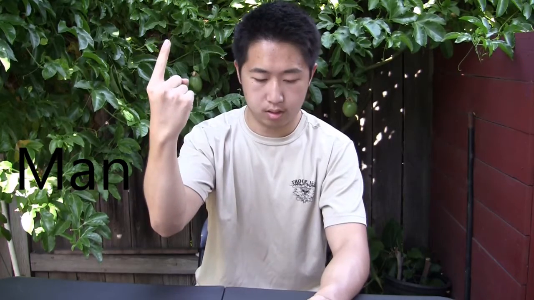Man. Woman. Boy, which is the same as man, but after you do the sign for man, move it down to the boy's height. It's similar for a girl. After doing the sign for woman or female, which is touching your long hair, move it down to the girl's height. So this would be girl.